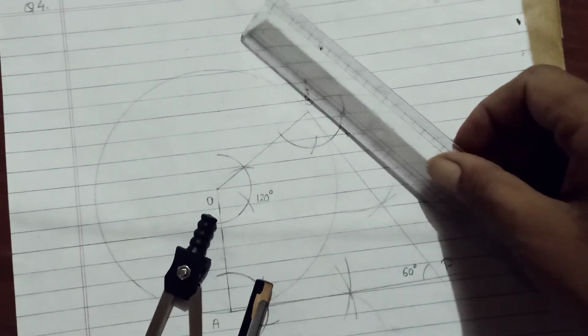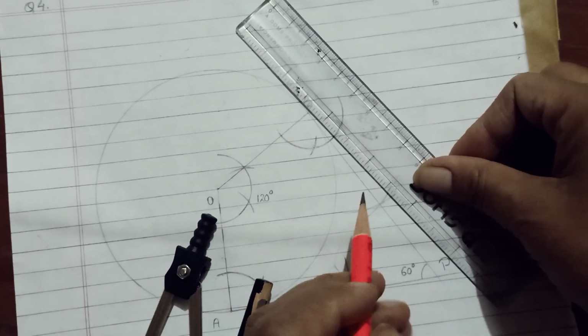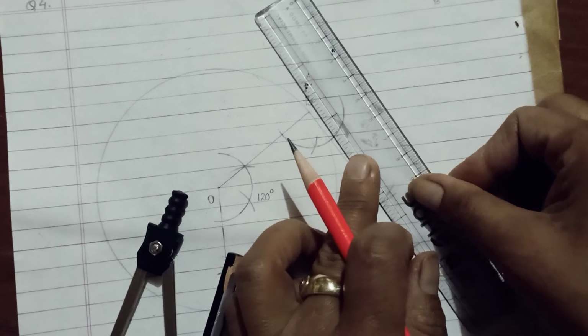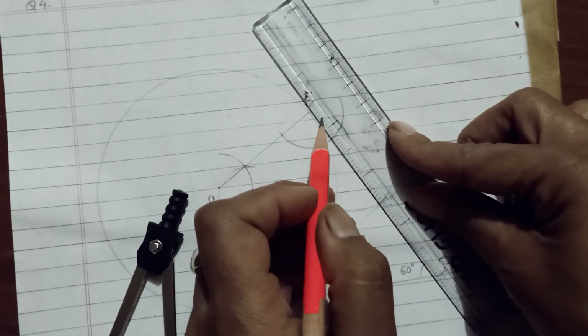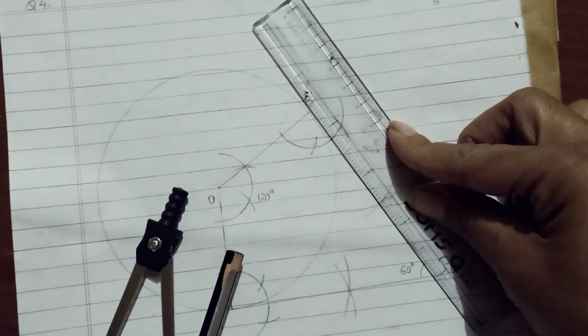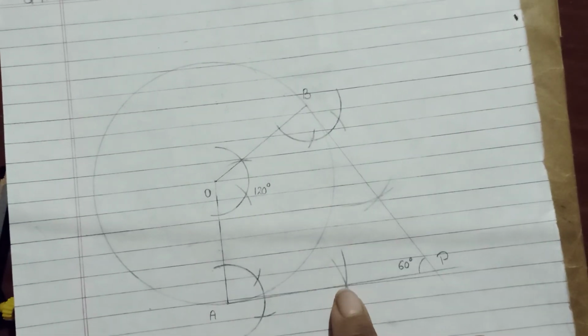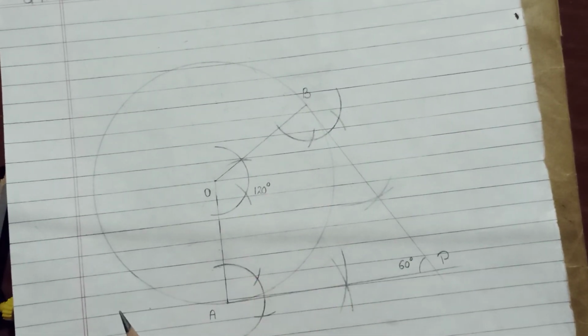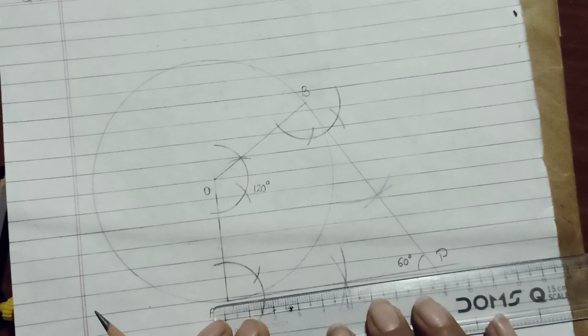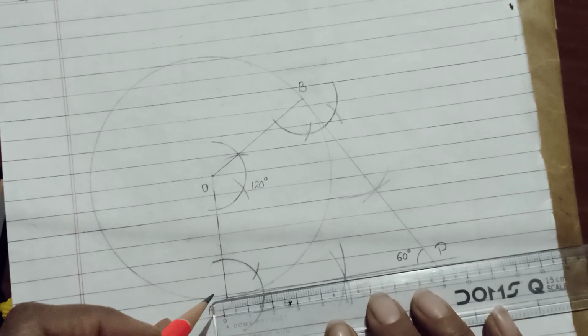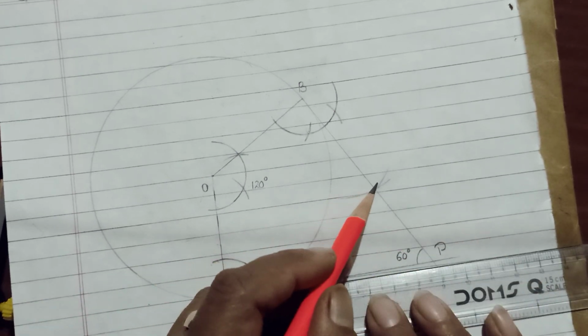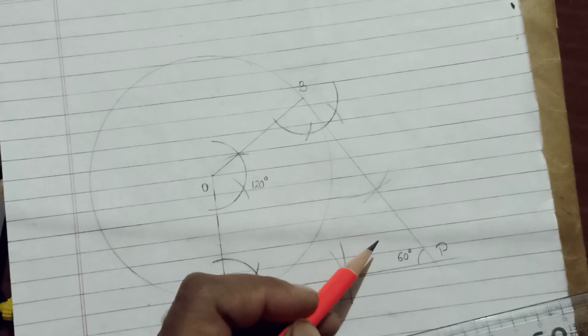Then join this point obtained with point B and extend it. Likewise here, the point we got as the bisector of 60 and 120, join that point to A and extend it. These two extended lines are actually tangents.